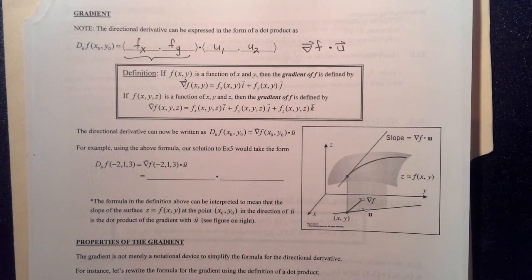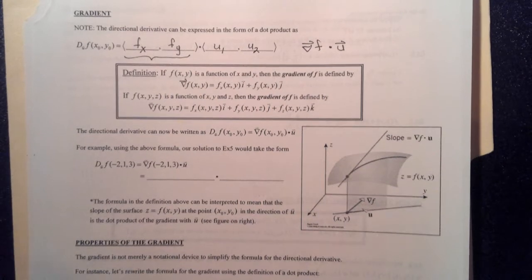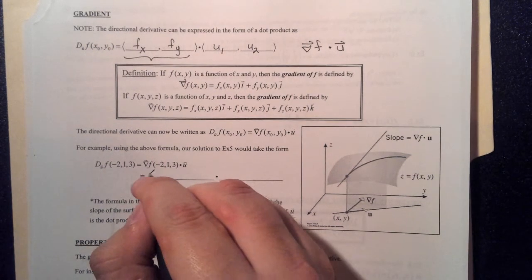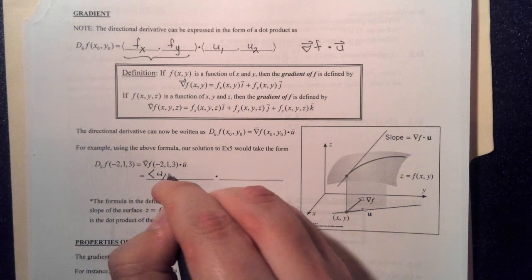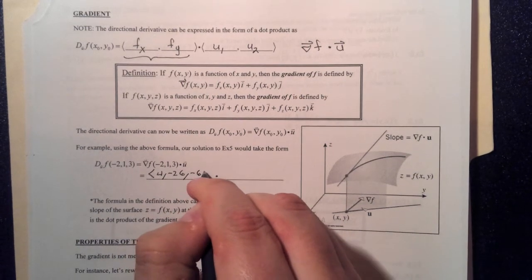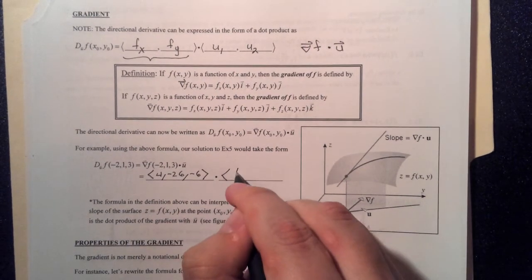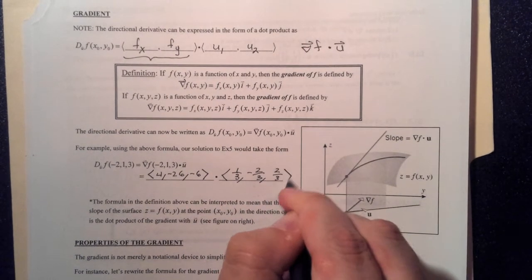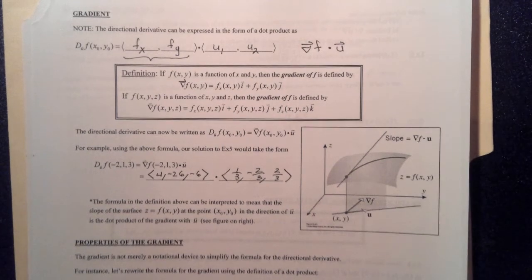For example, using the formula above, our solution to example 5 would take the form, these were the numbers we got, 4, negative 26, and negative 6, and we are dotting that with 1/3, negative 2/3, and 2/3. And this would give us our solution of 52/3. So this is a more convenient way of thinking of it, and once you understand it, you can actually clean up your work a little bit.